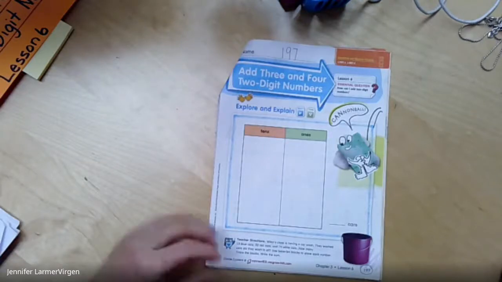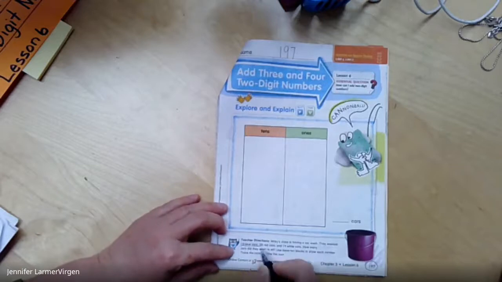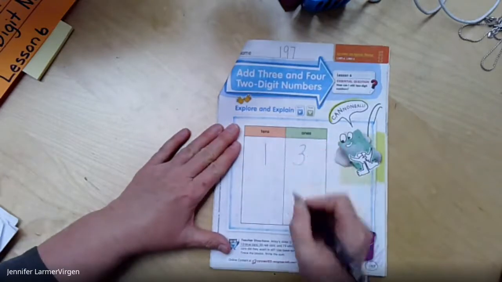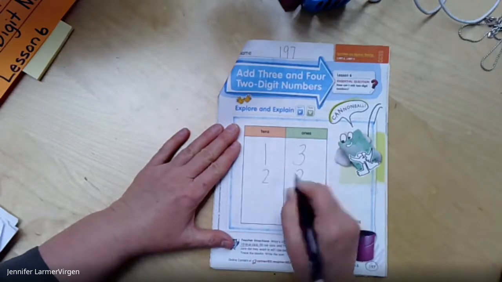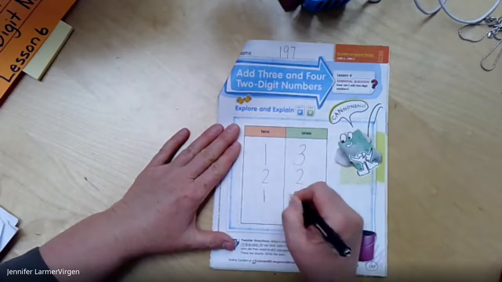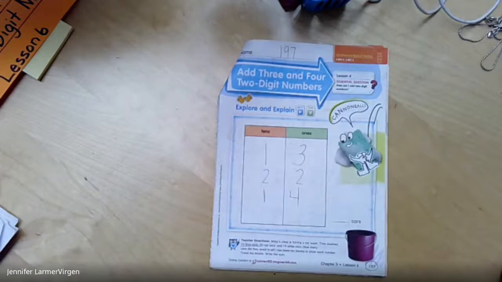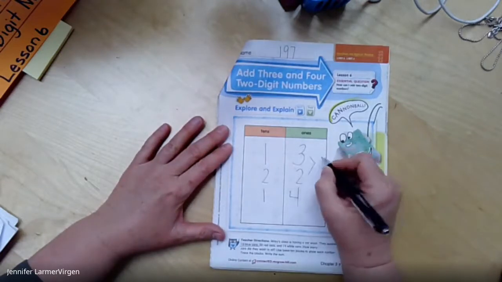Okay, so Miley's class is having a car wash. They washed 13 blue cars. So here's 1 ten, 3 ones. They washed 22 red cars, 2 tens, 2 ones. They washed 14 white cars. Adding them together, you could do it a couple of different ways. 3 plus 2 equals 5.